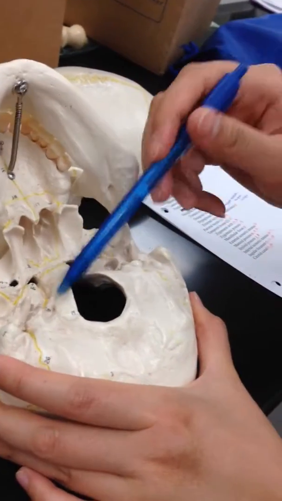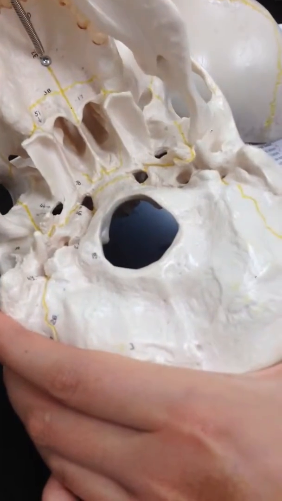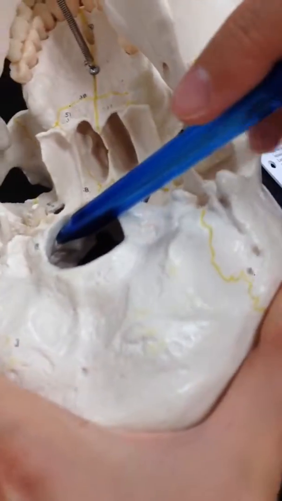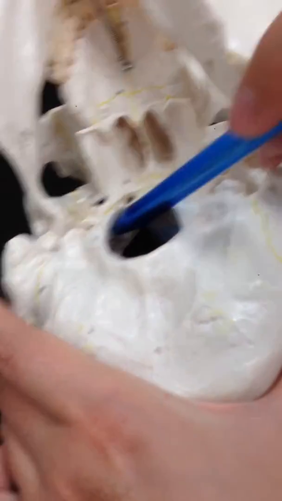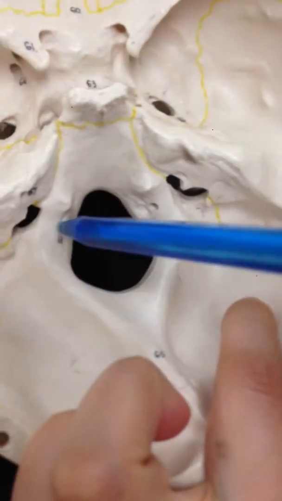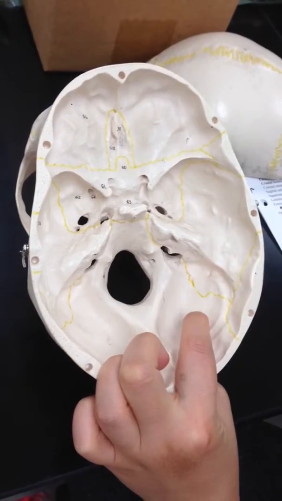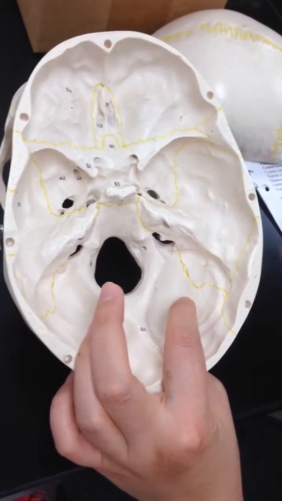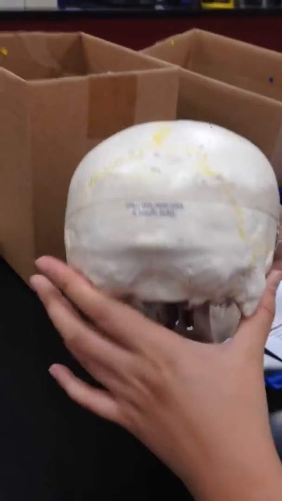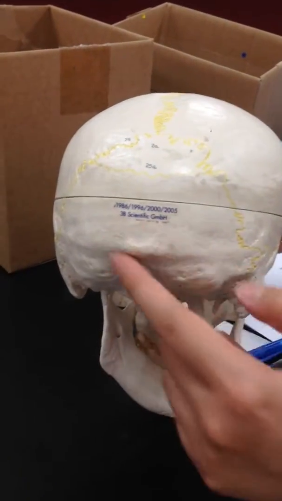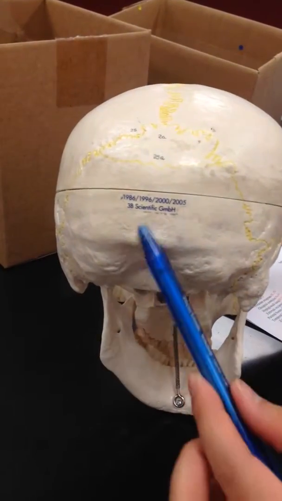Right below the occipital condyle is the hypoglossal canal, which is really hard to see. These. Hypoglossal canal. Then we have the external occipital protuberance, which is in the back. This right here is the external occipital protuberance.